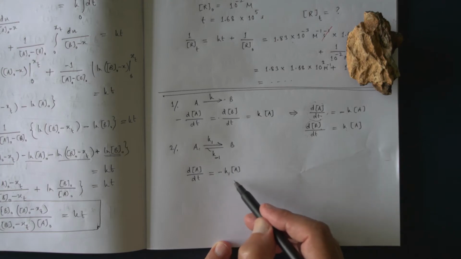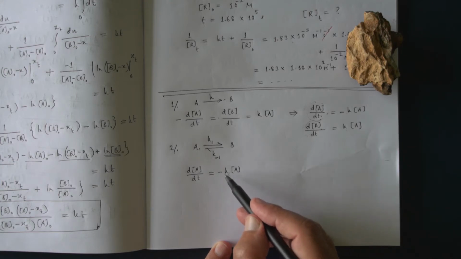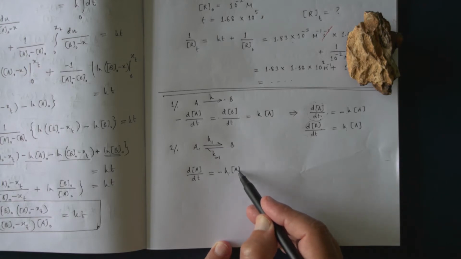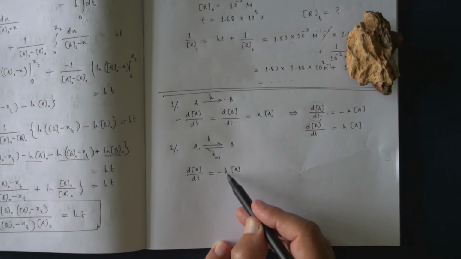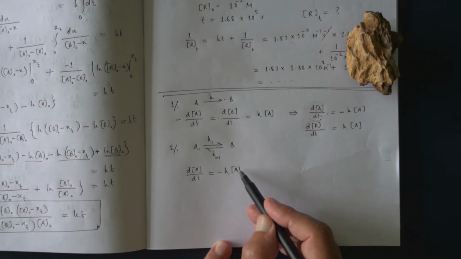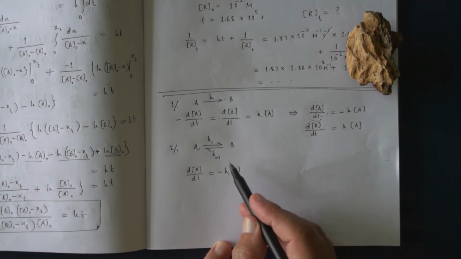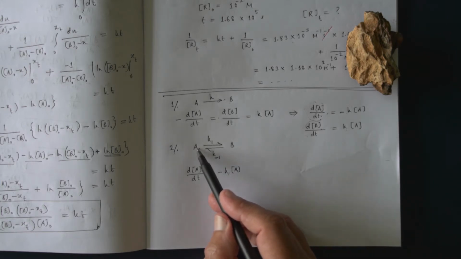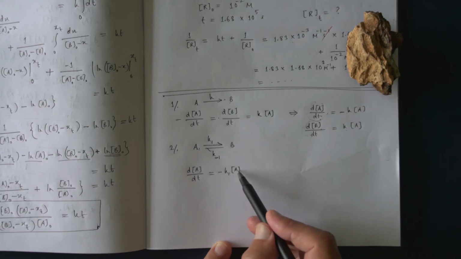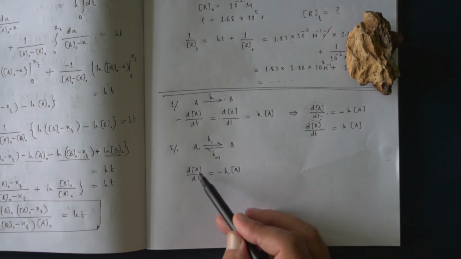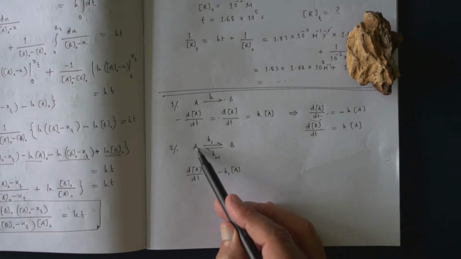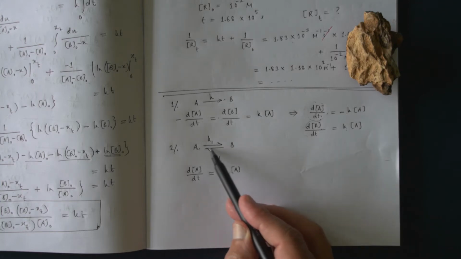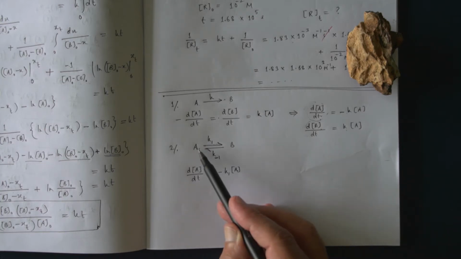This portion comes from the law of mass action. In the law of mass action we need only the reactant, not the product. Rate of reaction is proportional to concentration of reactant, not product. So for this reaction, the reactant is A. So this. Due to this reaction, concentration of A decreases, but at the same time, this reaction is taking place. For this reaction, concentration of A increases.